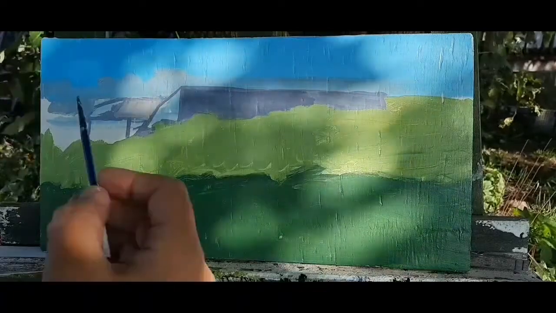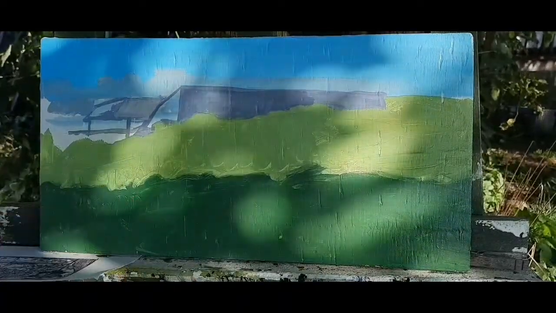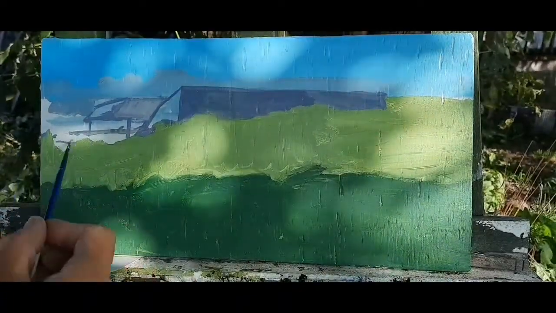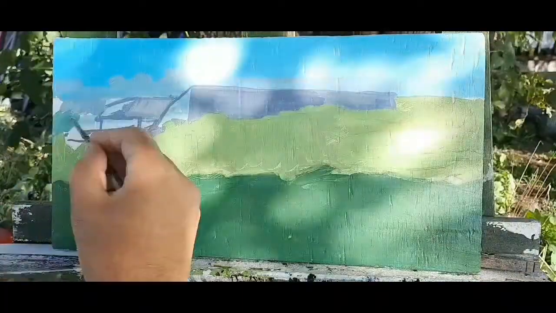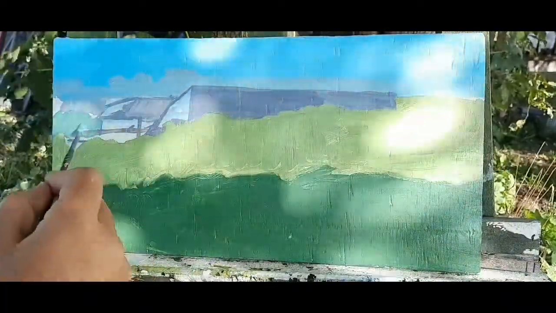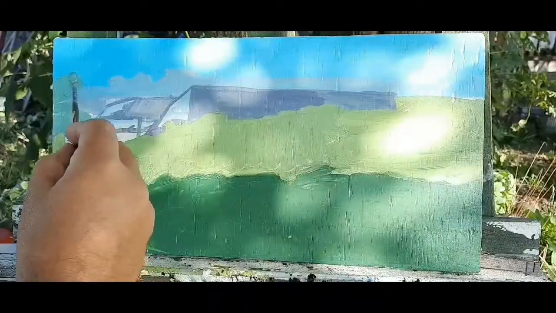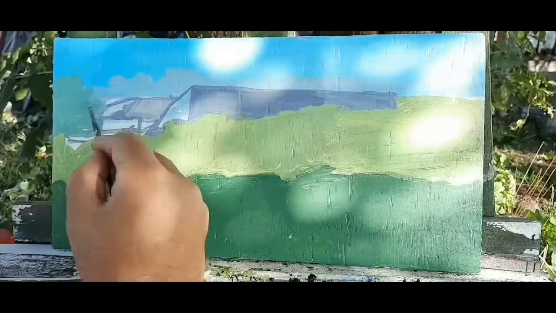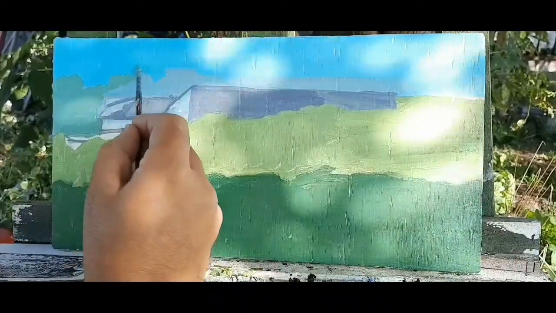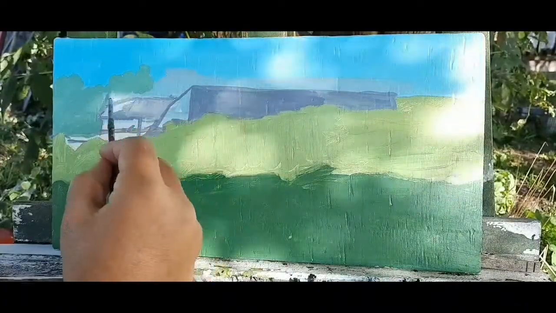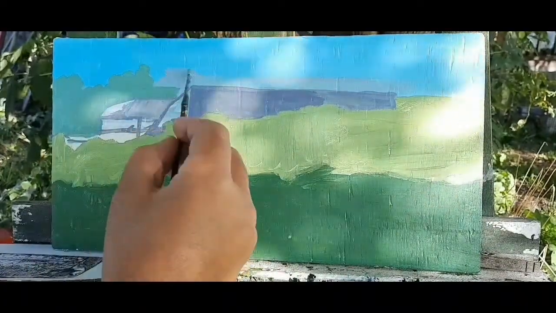And now I am transferring the image, improving it as I go along, and blocking everything in with the major color that is found, local color.